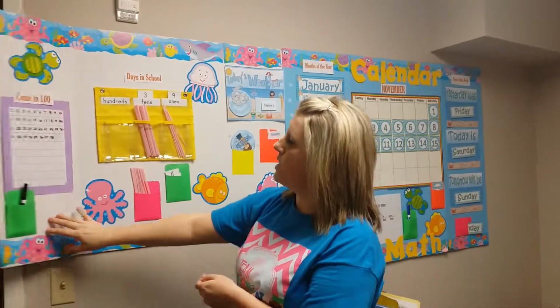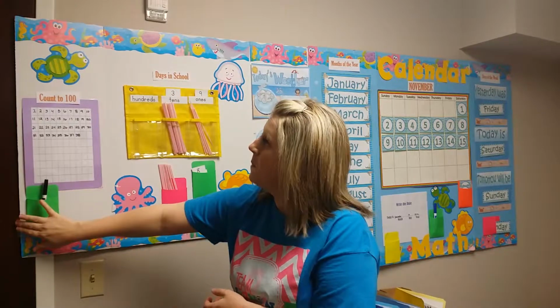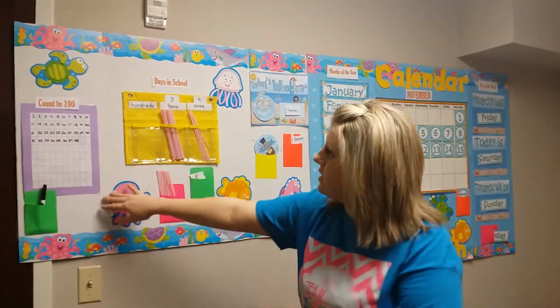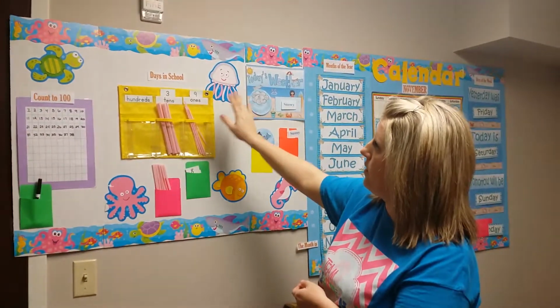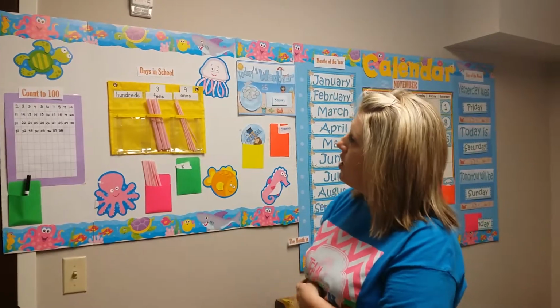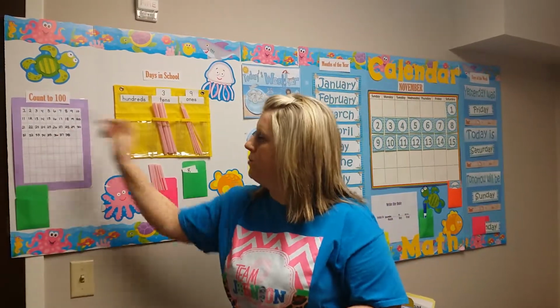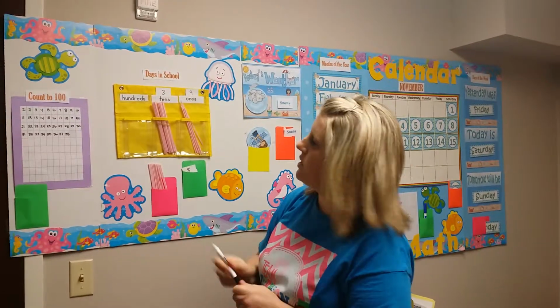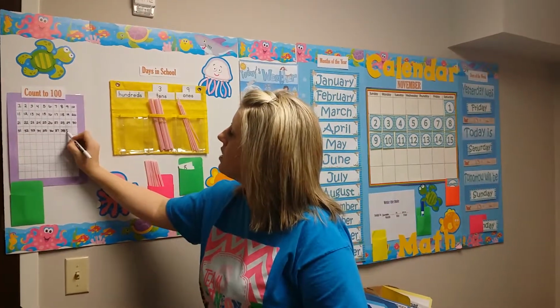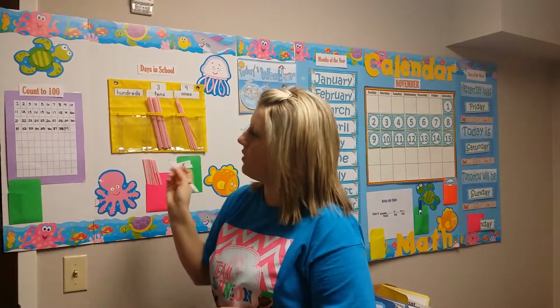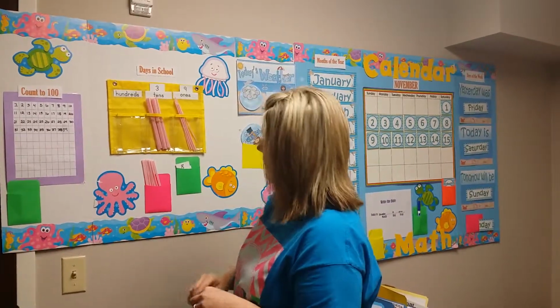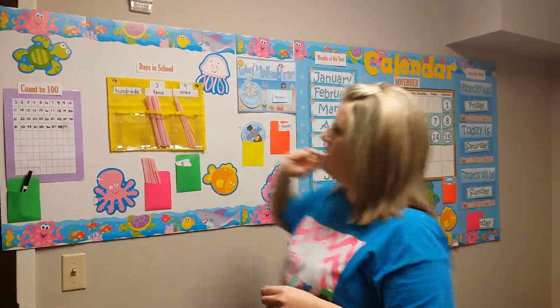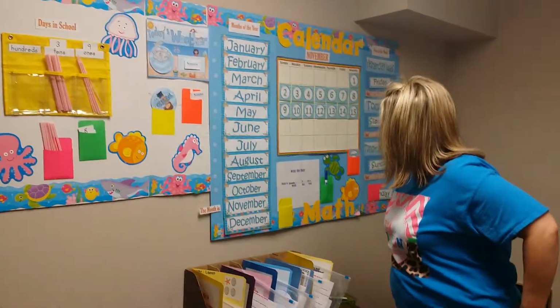And the last part is count to 100. And this activity corresponds with the days in school. So all of this one is take the dry erase marker, and 39 days, we would just come next to 38 and write 39. And that is it for the calendar math board.